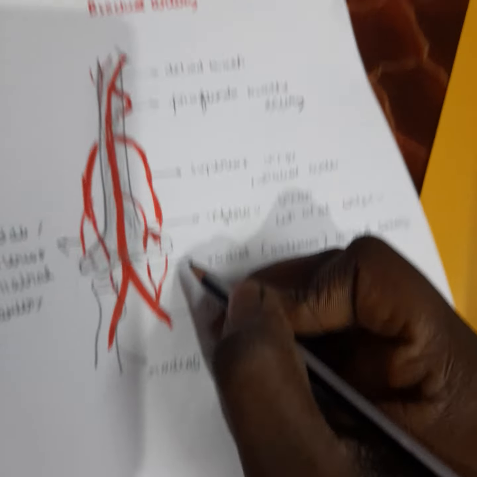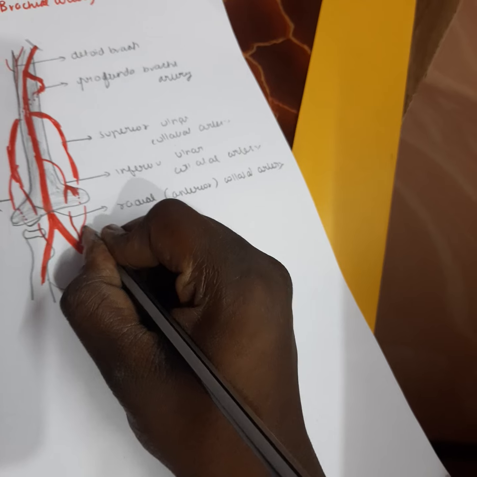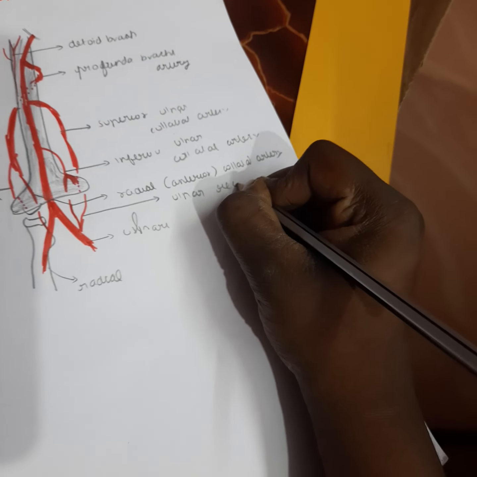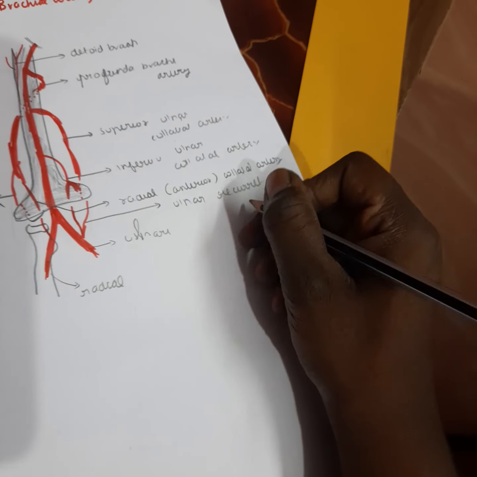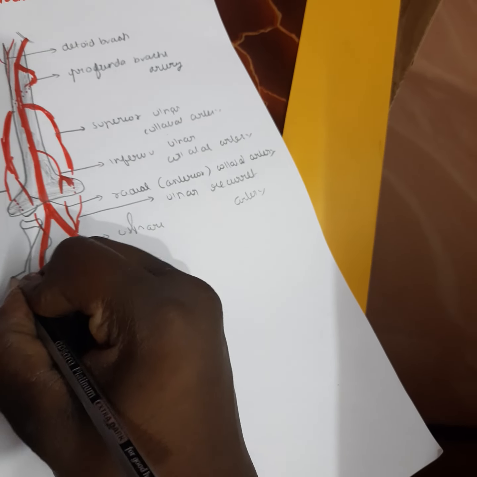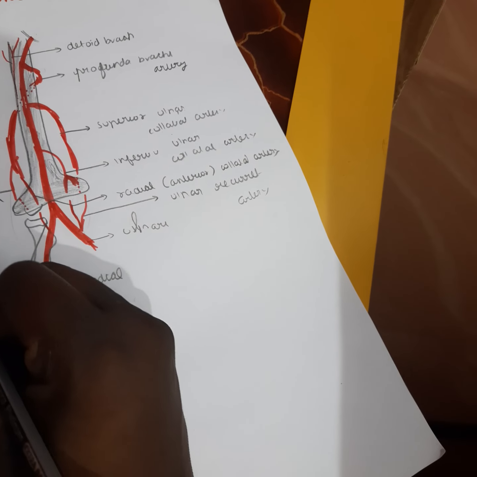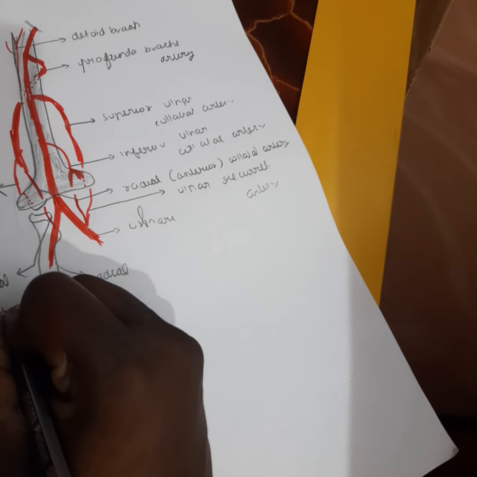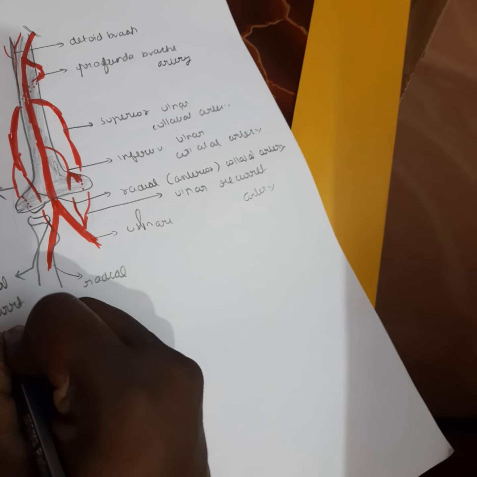Recurrent means going back again to form the anastomosis. This is the ulnar recurrent artery. This is the radial recurrent artery.